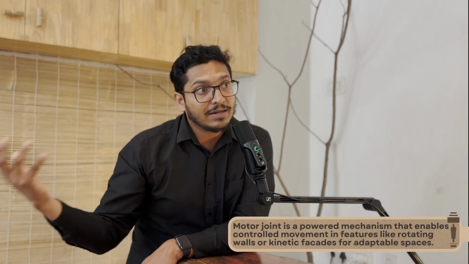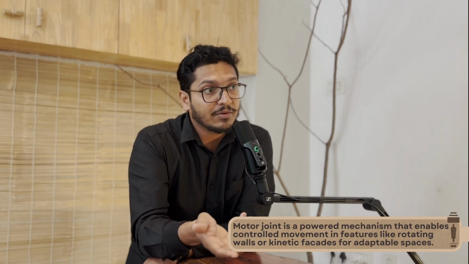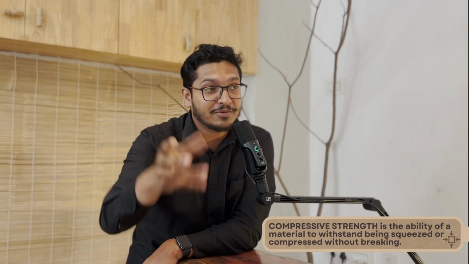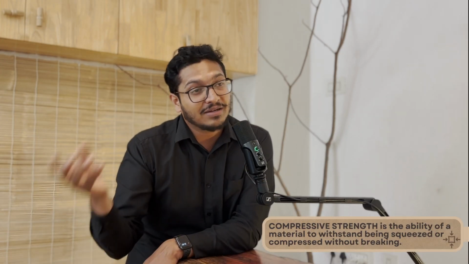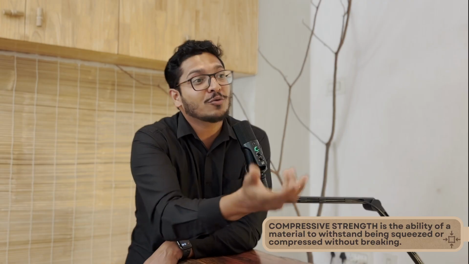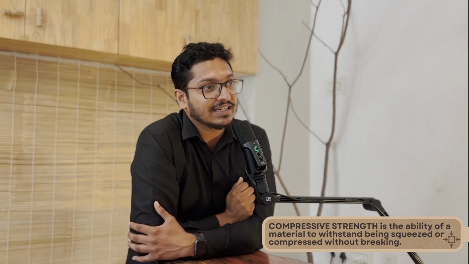And in many places, the mortar joint is more than 20 so that affects the compressive strength of a wall. Nobody talks about the compressive strength of a wall. People only talk about compressive strength in column, beam, slab. But there's a compressive strength even in a wall. So who talks about these things?